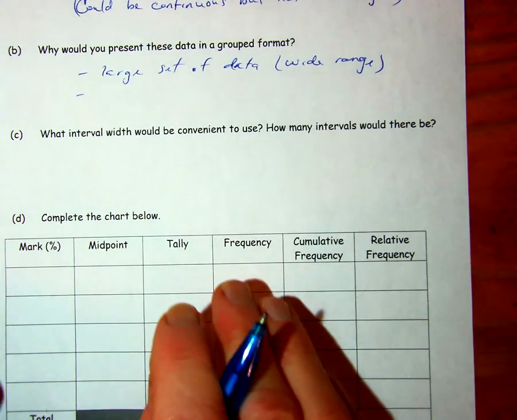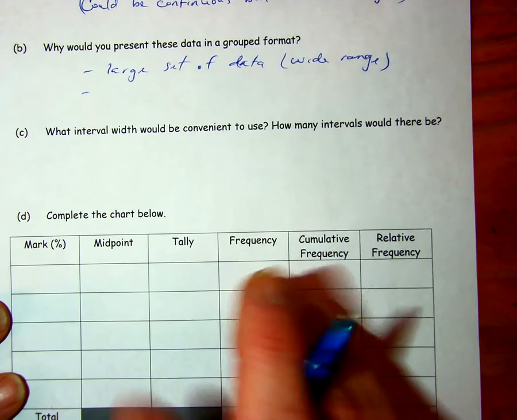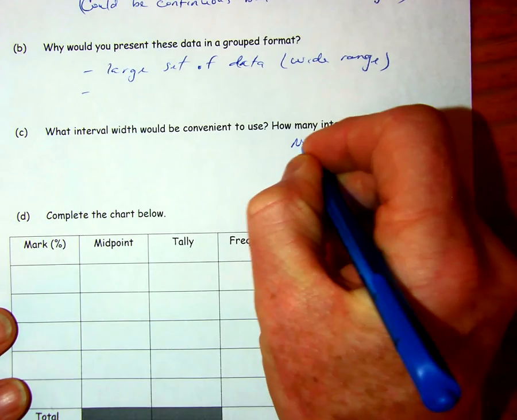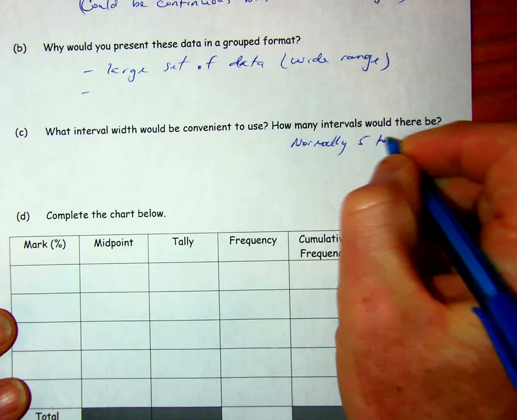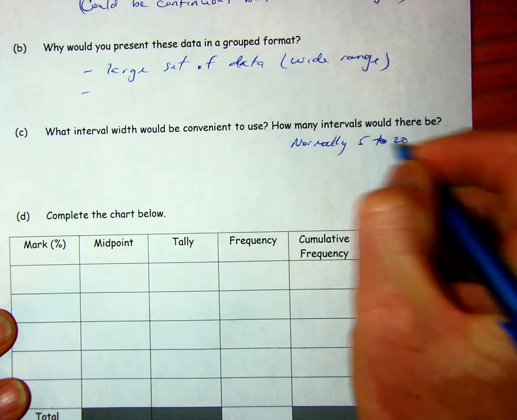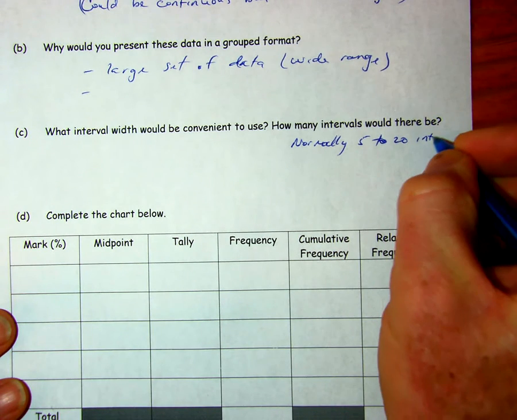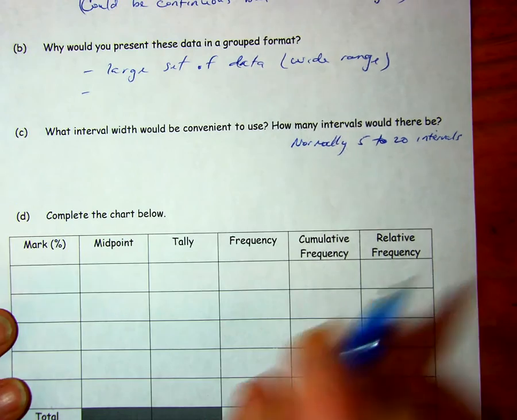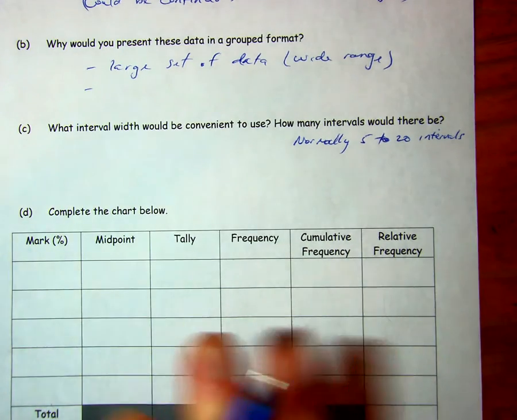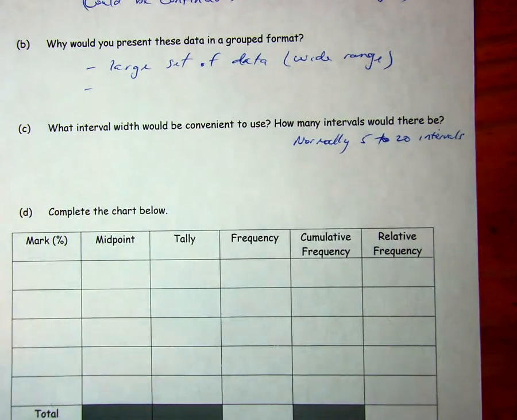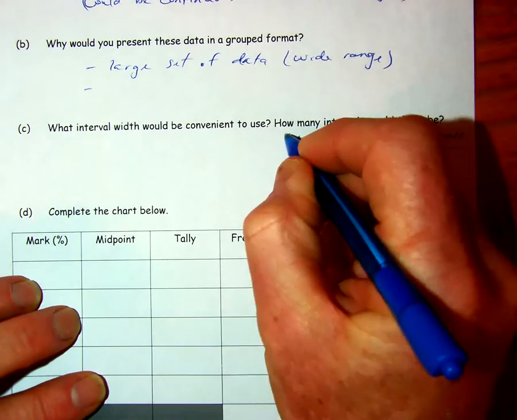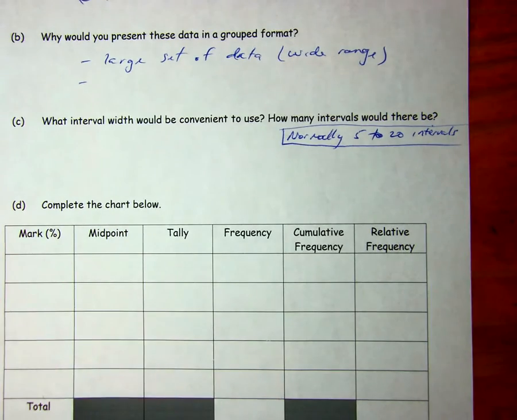They don't recommend four. Four is too little. If you read the book, it says normally 5 to 20 intervals. More than 20 is too much to comprehend. Less than 5 is not really worth it.